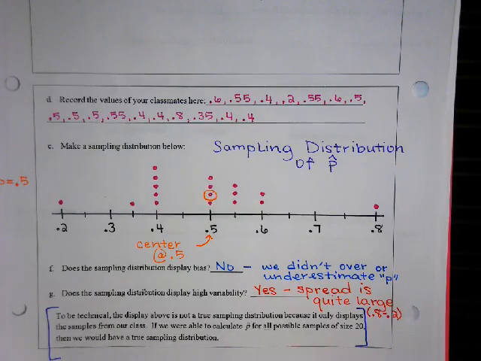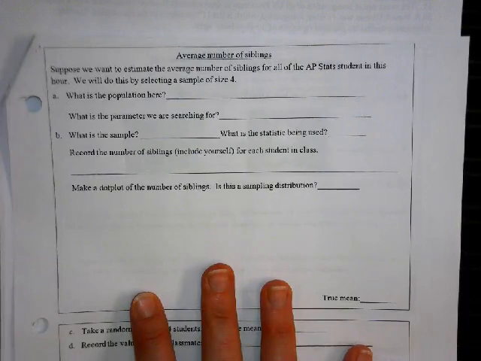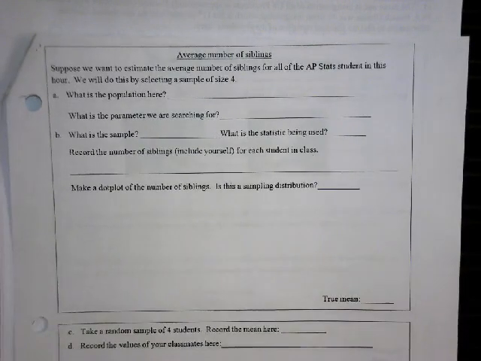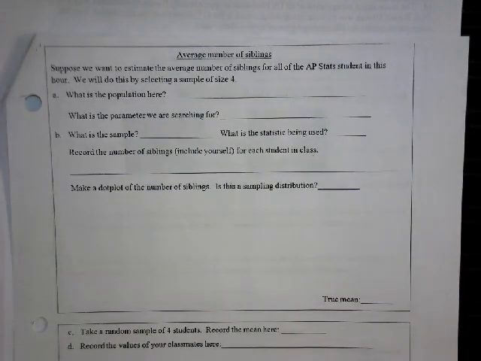Now we're going to look at a sampling distribution for averages. So that was proportions. Now we're going to do averages. So suppose we want to estimate the average number of siblings for all of the AP Stat students in this block. We will do this by selecting a sample of size 4. So what is the population here? 17.